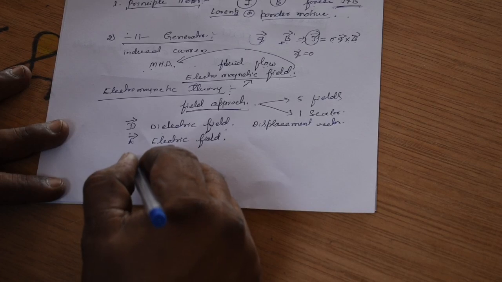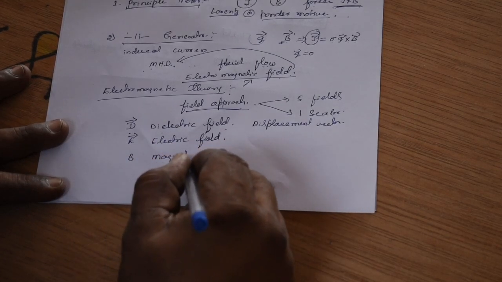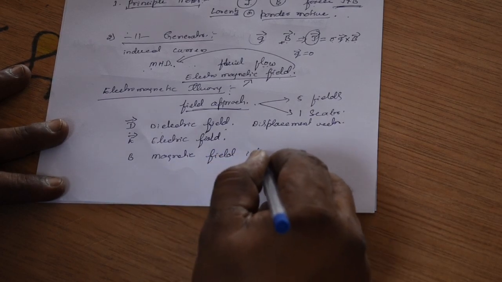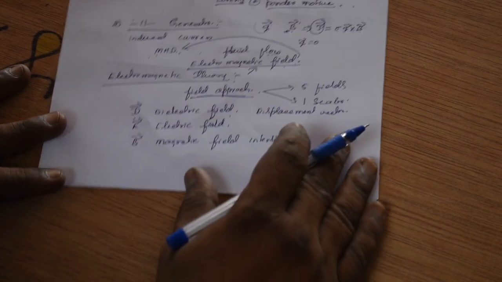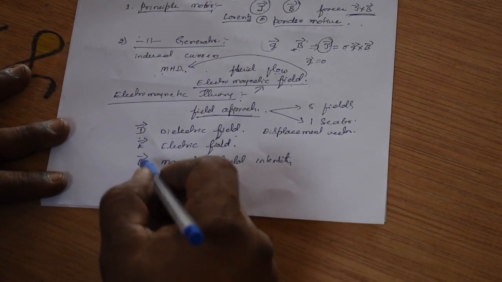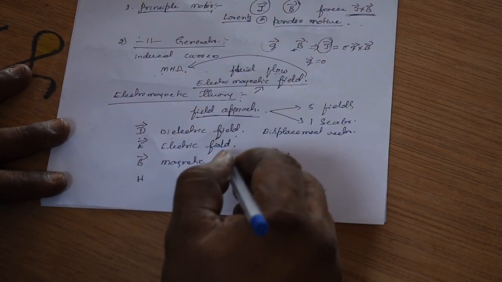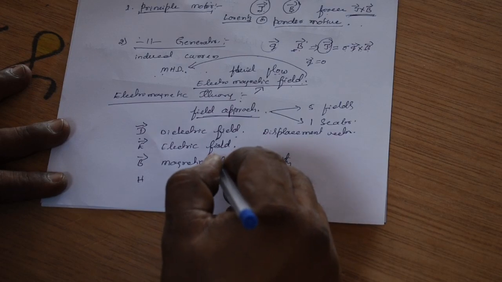And then B, magnetic field intensity. Sorry, B is magnetic induction, not magnetic field intensity.